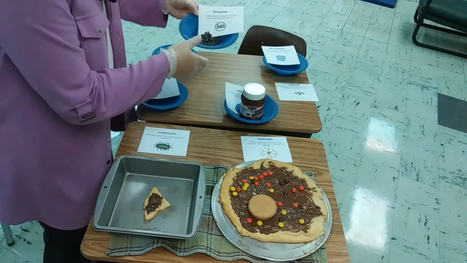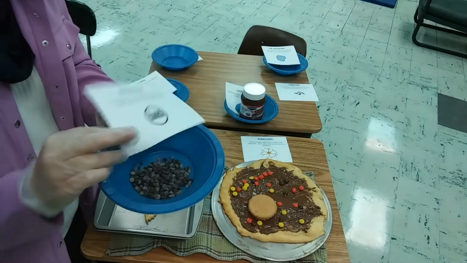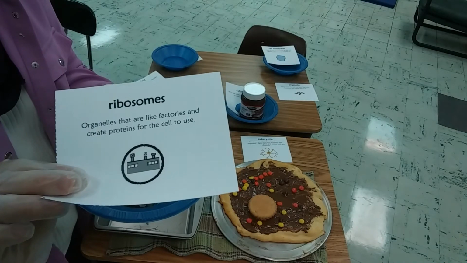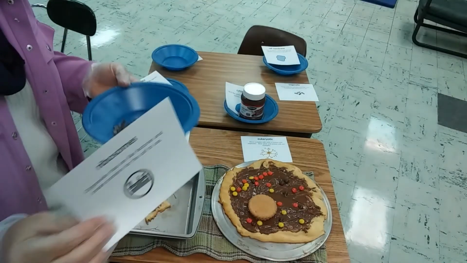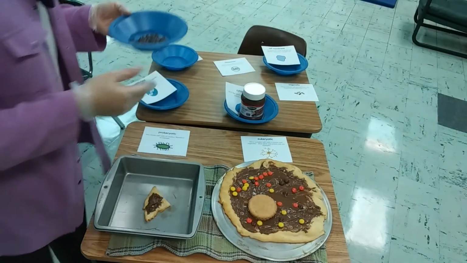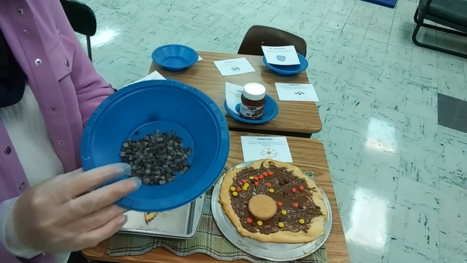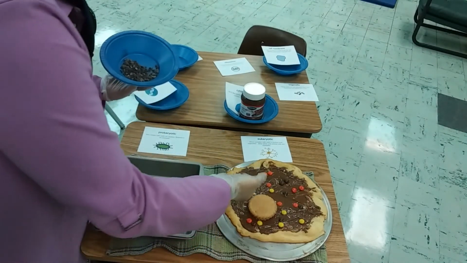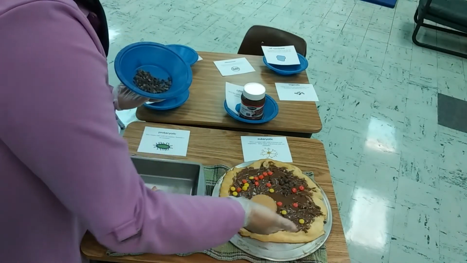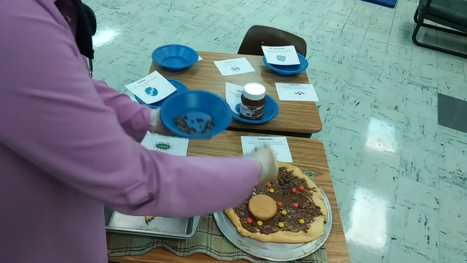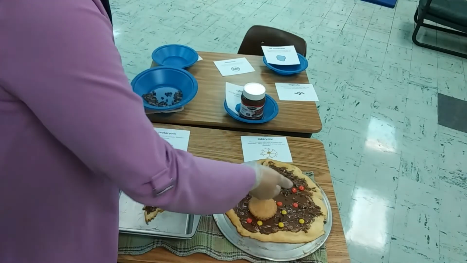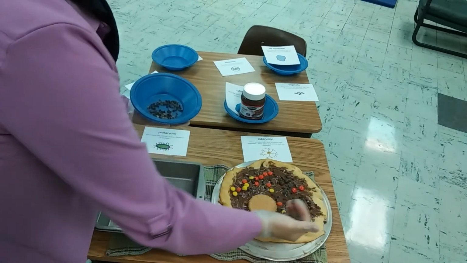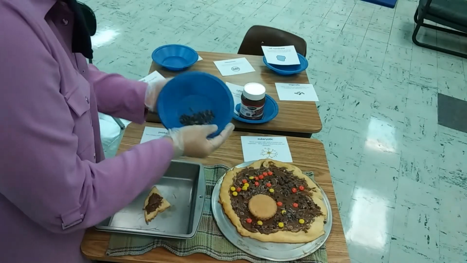The last organelle for the day is very small. They're called ribosomes. Ribosomes are like factories that make energy and protein for the cell. We know that protein makes us strong, and it's the same way for cells. So our ribosomes are going to be these little tiny chocolate chips. And I'm going to put lots and lots of chocolate chips on because my cell needs a lot of protein. It uses protein for almost everything that it does. Oh, I cannot wait to eat this.